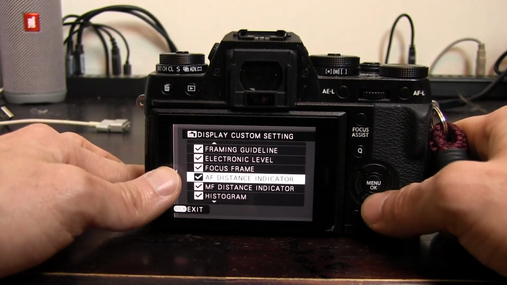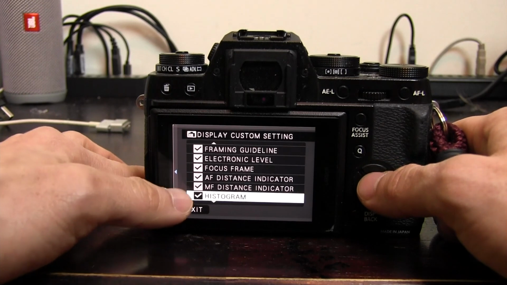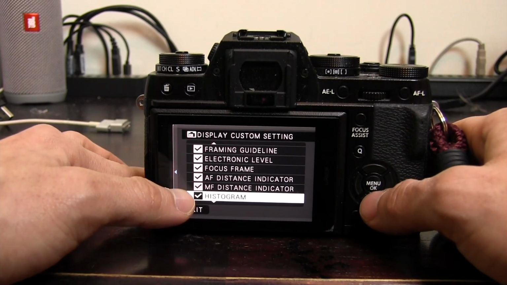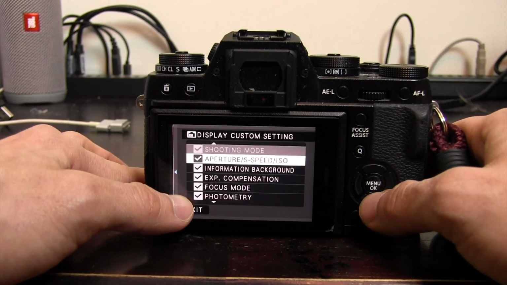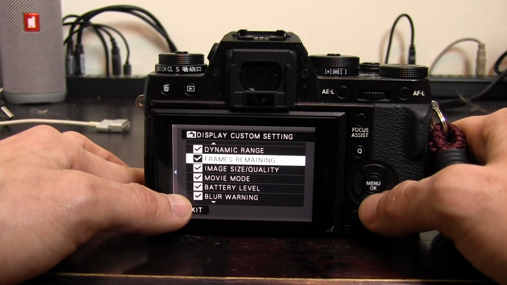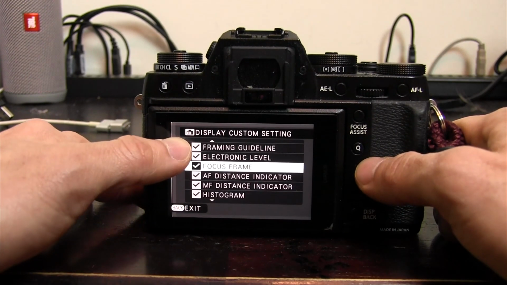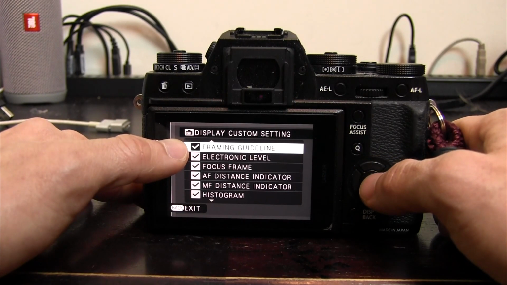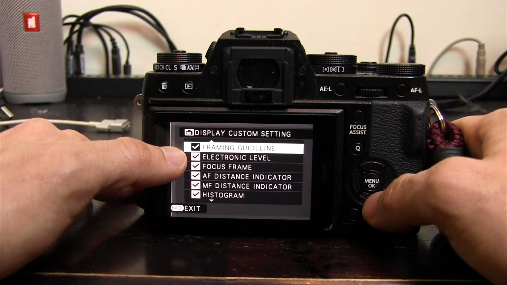You can uncheck or check any one of these. So if you don't like the histogram, that little graph on there, you can take that off if you don't want any of this stuff on there. I like keeping it all on. Even this framing guideline here, you don't have to have it, but I like having it.